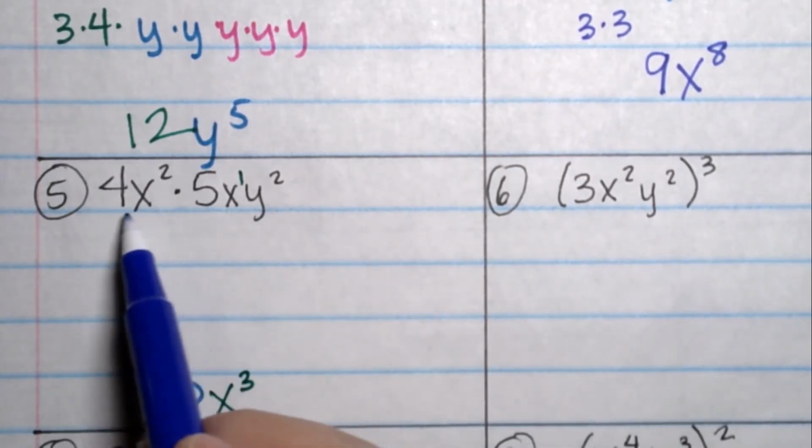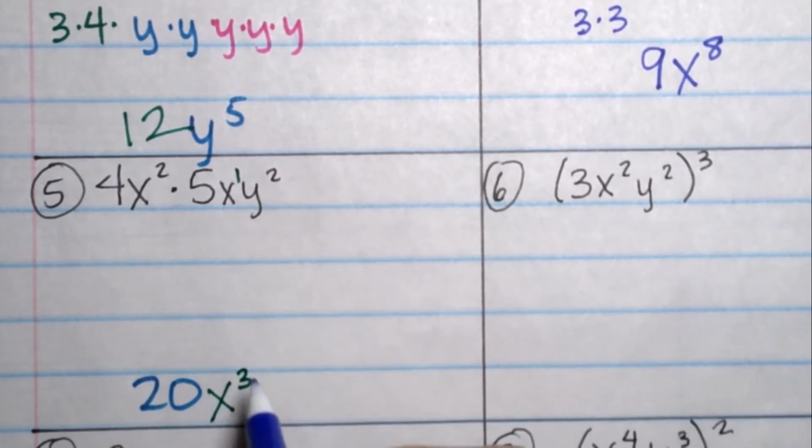This guy doesn't have any y in it, and this one just has y squared, so we just copy that one down. That is your final answer, 20x cubed y squared.